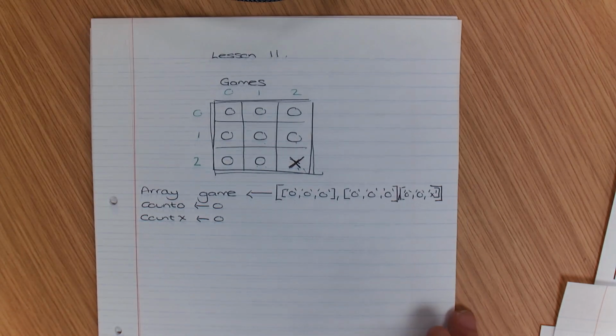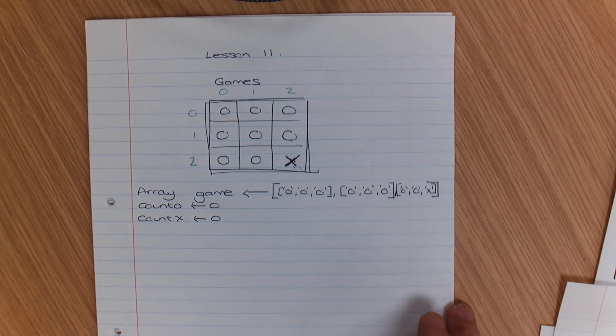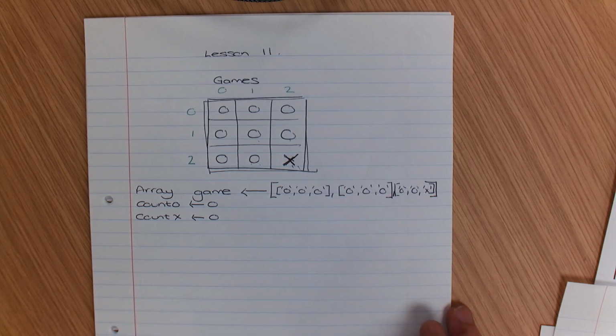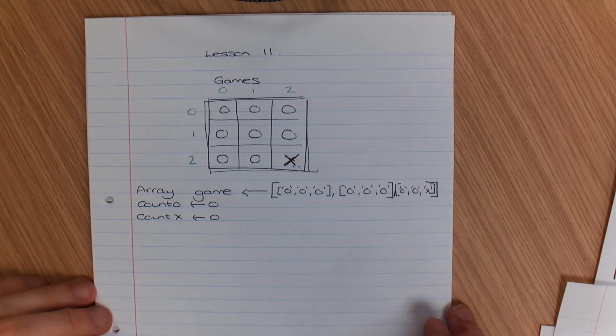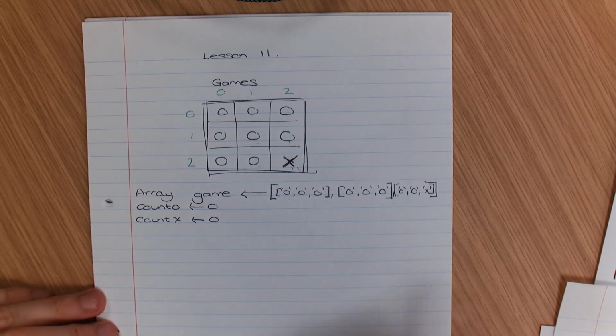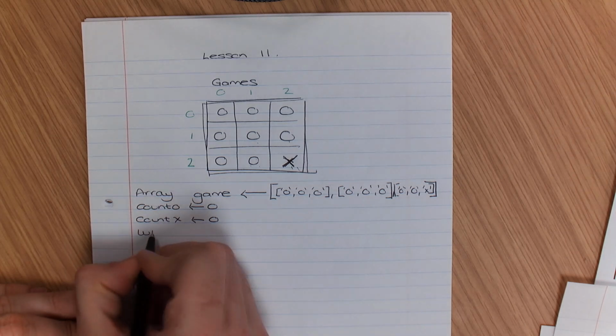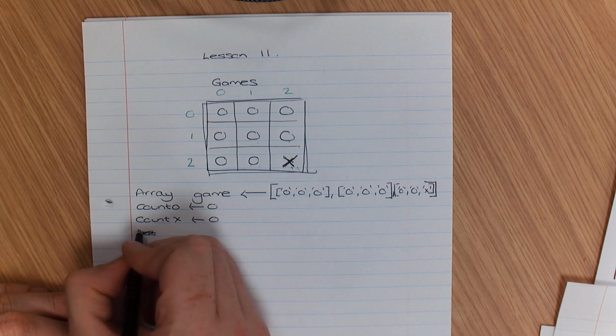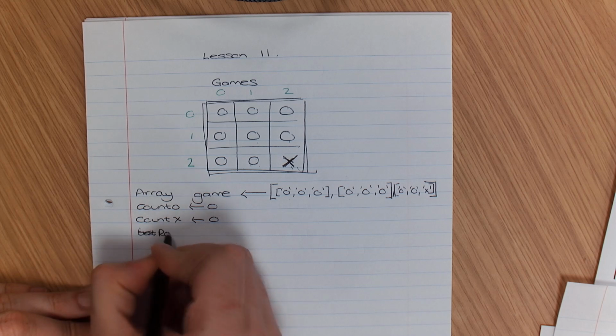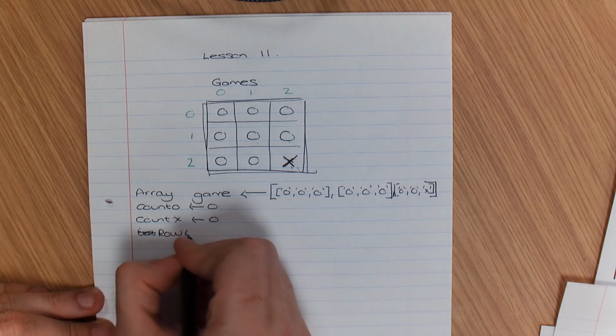Now I'm going to navigate through my list, and we're going to use a while loop. In fact, let's get our row set up first. So we've got our row set at 0.